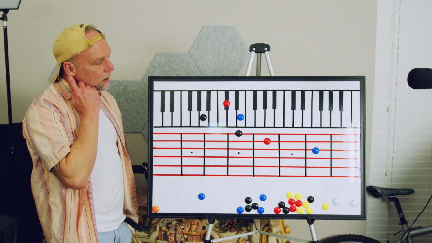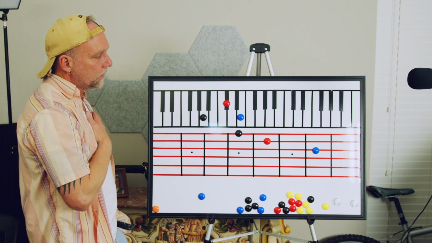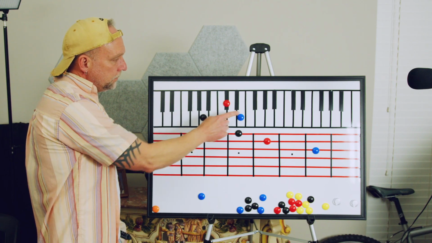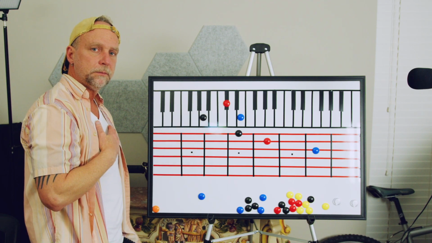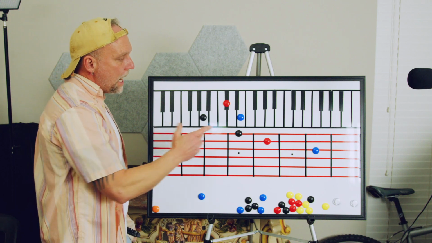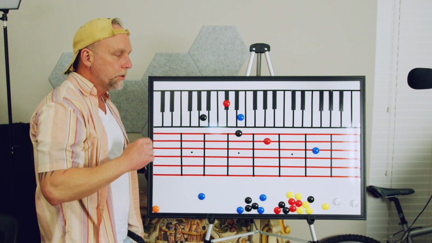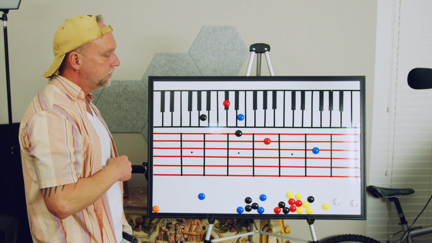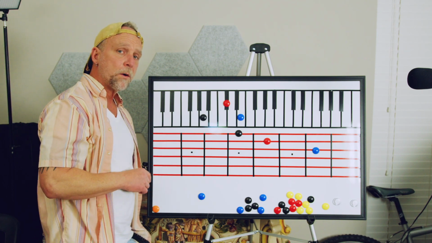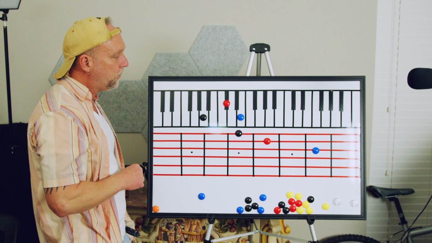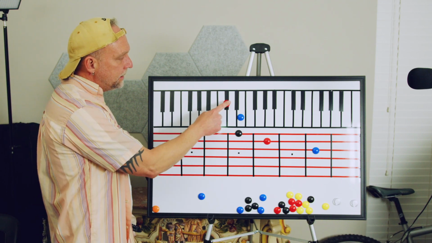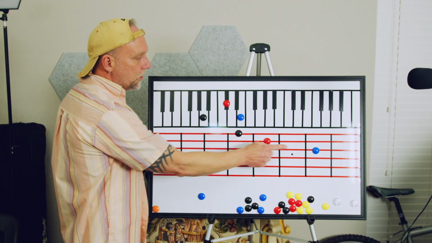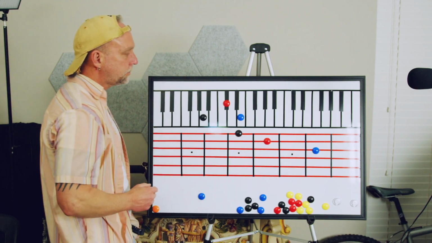All right. So we have our A major. And I'm only going to do these three right now so you understand this. So let's say we wanted to make this a suspended fourth. For a suspended four chord, we have an A, C sharp, and an E, root, third, fifth.